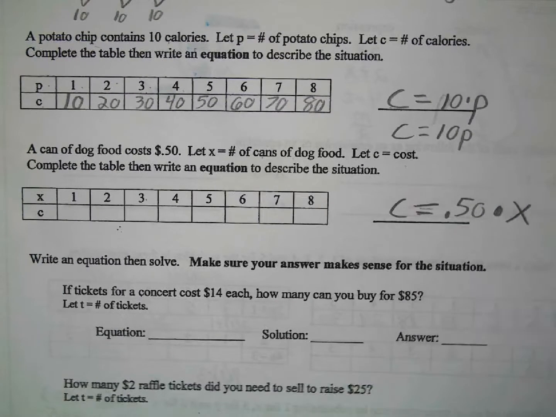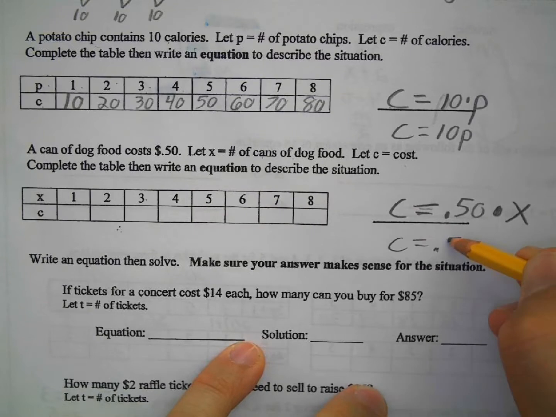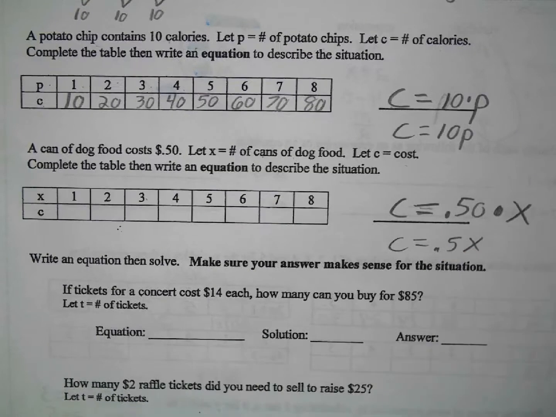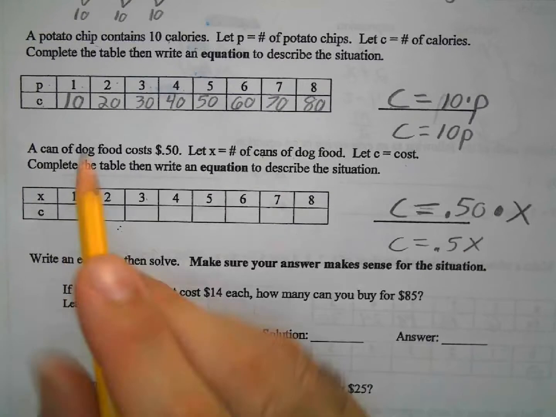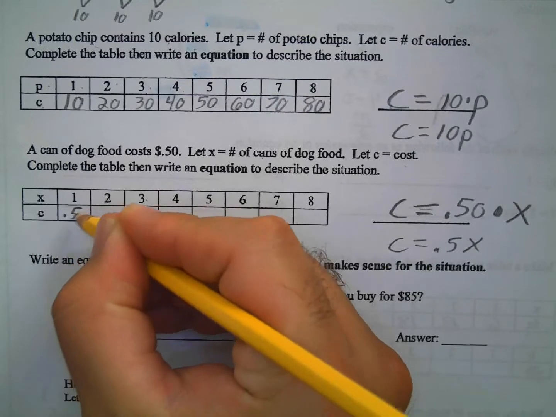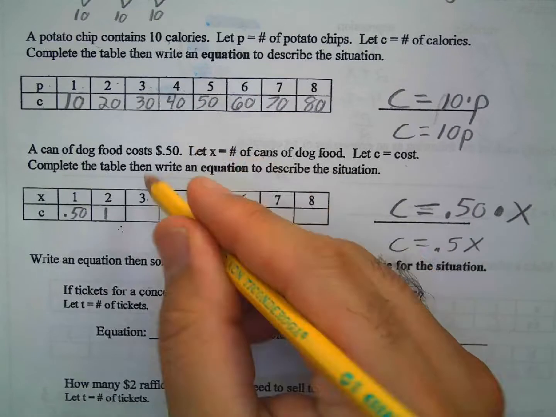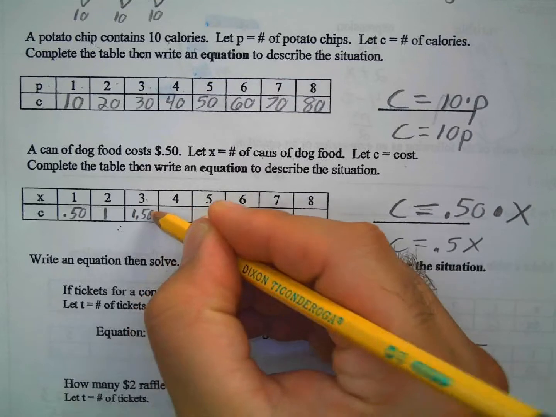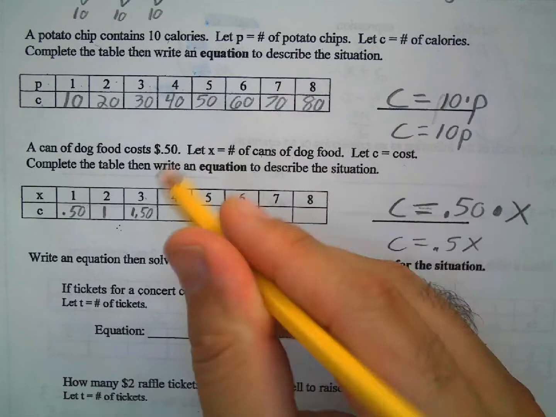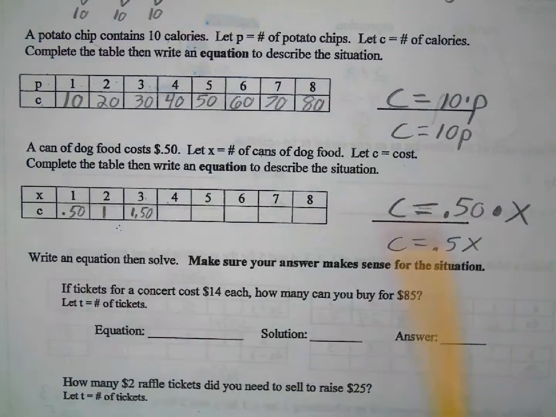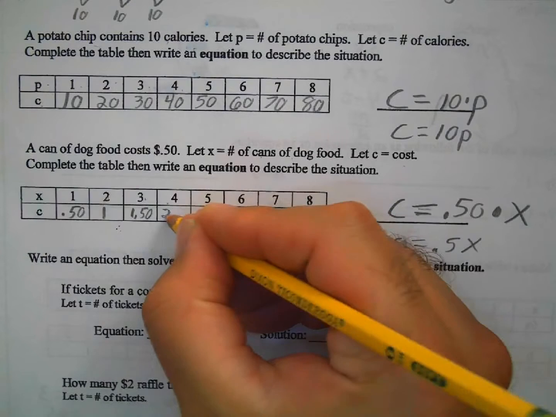So, and I can rewrite this, 0.5X. So, 1 can is going to be 50 cents, 2 cans, $1, 3 cans, $1.50, 4 cans, and if you see, we can multiply it. 4 times 0.5 is 2.